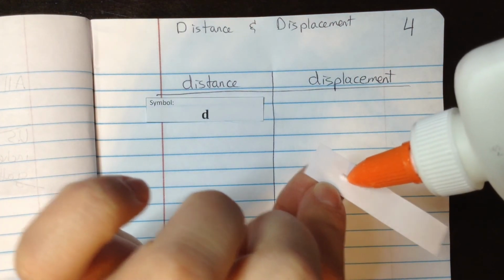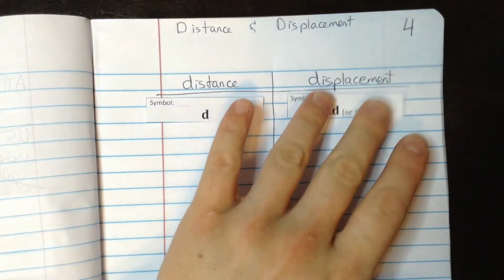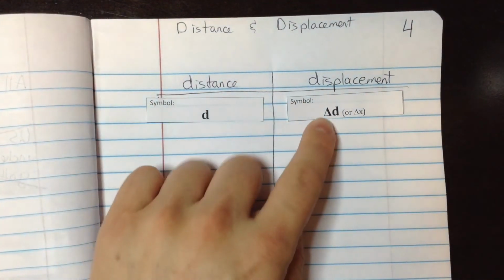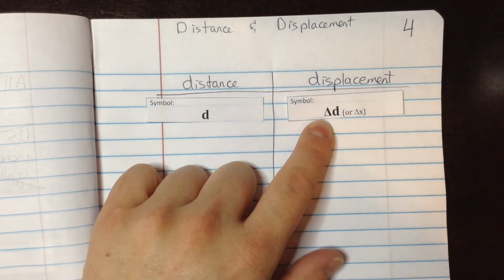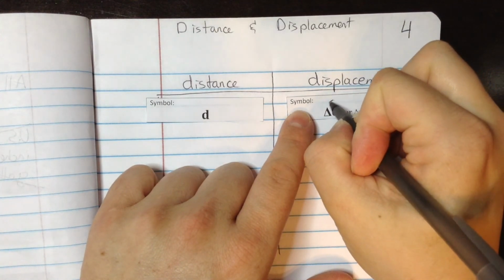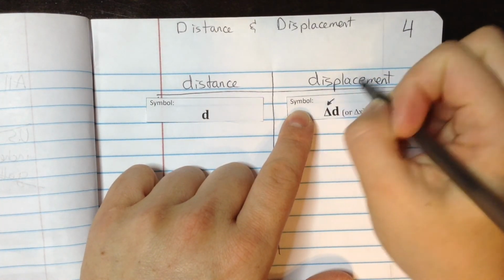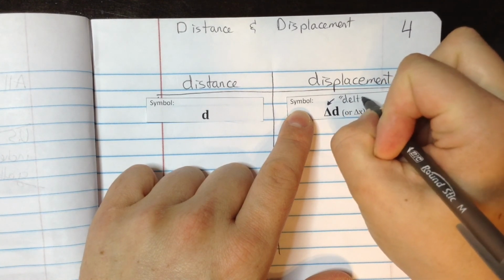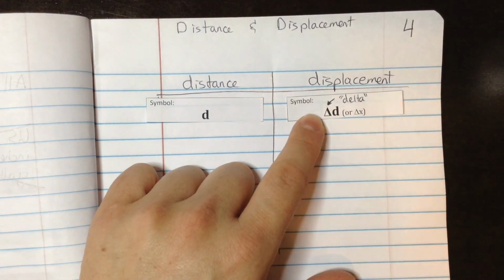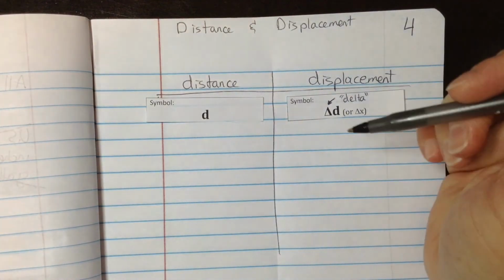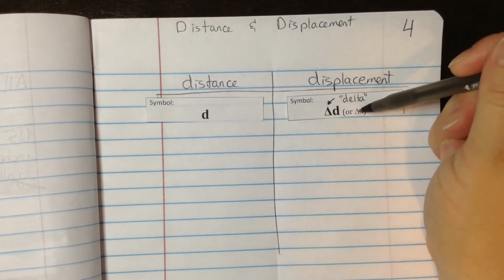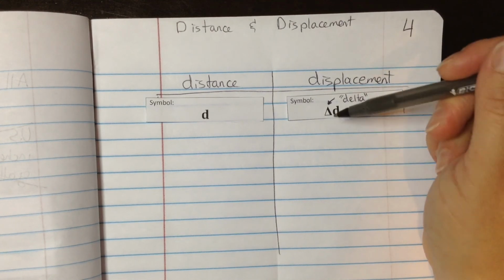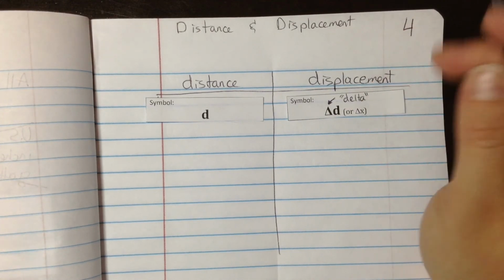Now, a little note about this. Emphasize it is a lowercase d for both of them. And that triangle in front is actually a letter in the Greek alphabet. That letter is called delta. So this is said delta d. It could also be delta x. This is actually what they use in college, delta x. This is the state of Texas. Don't ask me why, I don't know.